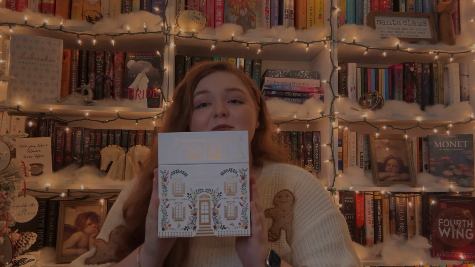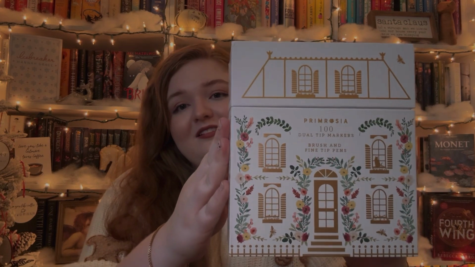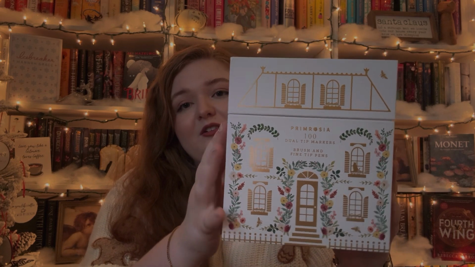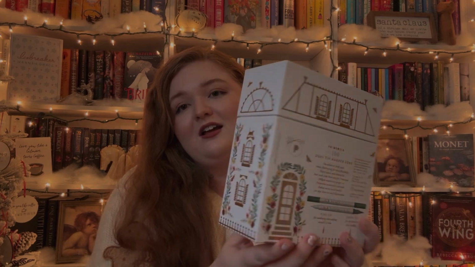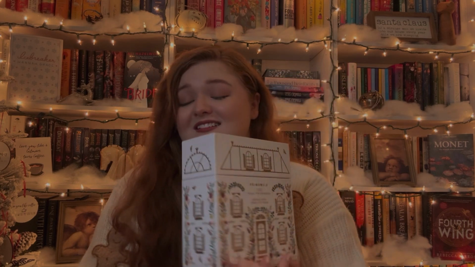Now, this next one was a bit of a bigger purchase for myself. It's not the cheapest markers you can get by any means, but it was so beautiful and I used them so much that I had to get these. Look at that. It's a set of 100 markers from Primrose. Just look at the packaging. I had to.